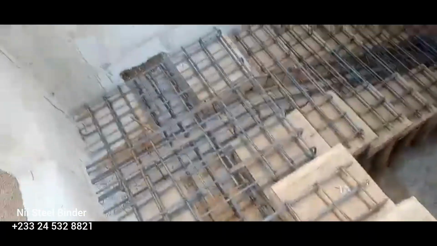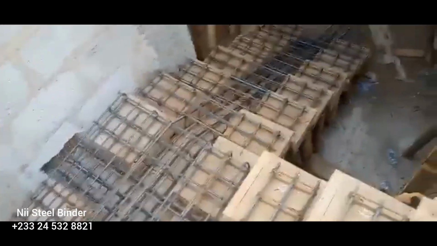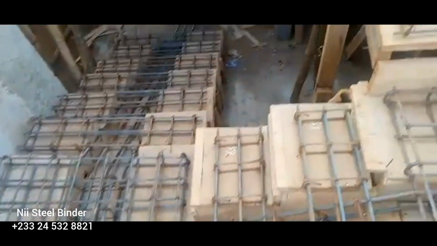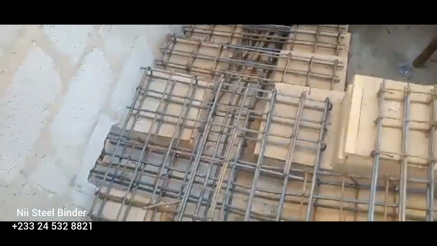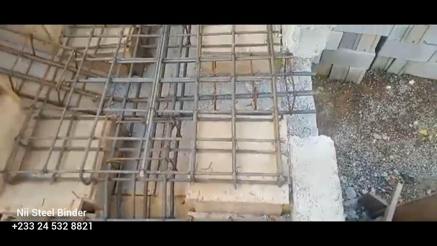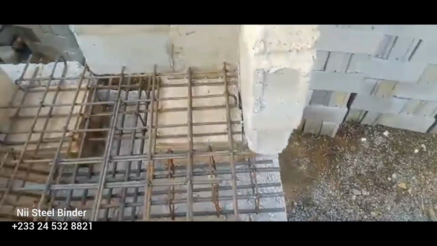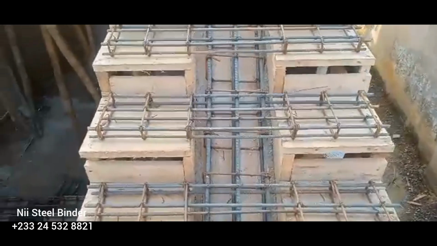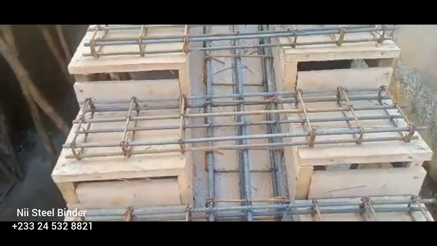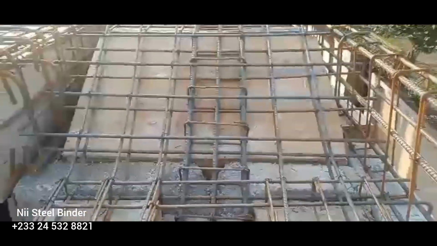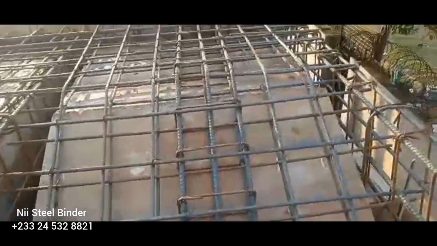Come back again. Now we have completed everything. This is the staircase, this is the stair area. So you can see the landing. Very fine. You can see the staircase. Yes, we are done with the stairs. We have completed everything here.